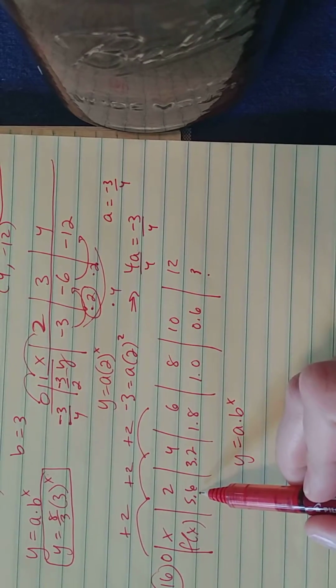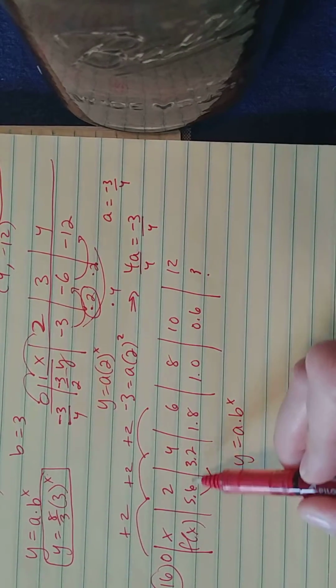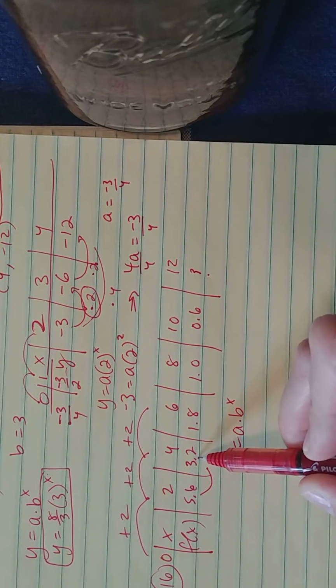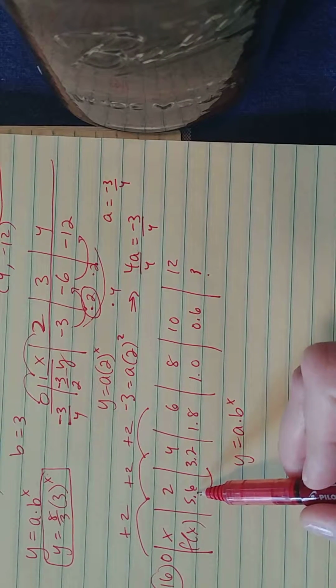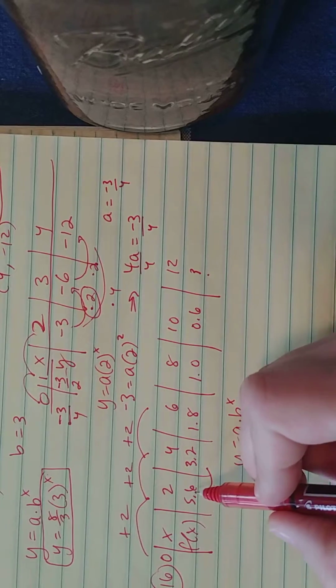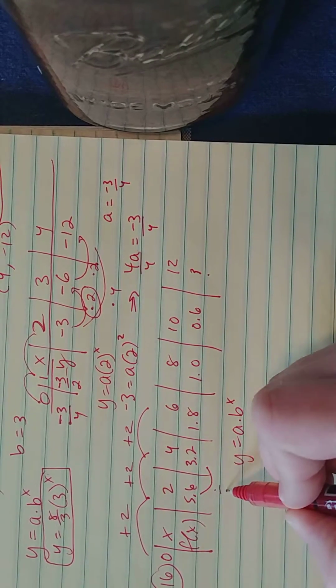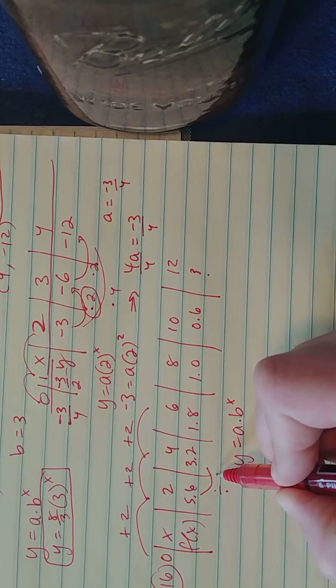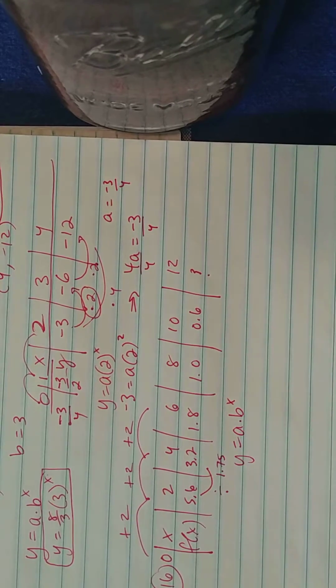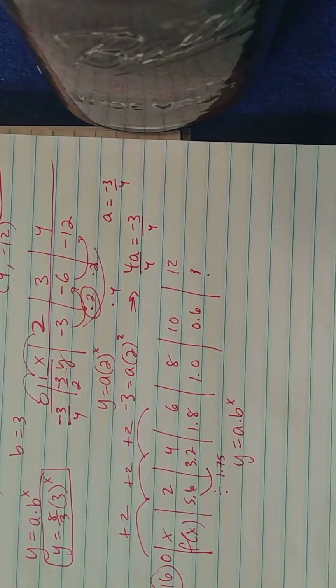So if I want to find what do I multiply by to get from here to here, it's kind of a yucky number. I'm actually going to look at this as a division instead. So what do I divide 5.6 by to get 3.2? And that's a 1.75. So in other words, 5.6 divided by 1.75 gives me 3.2.